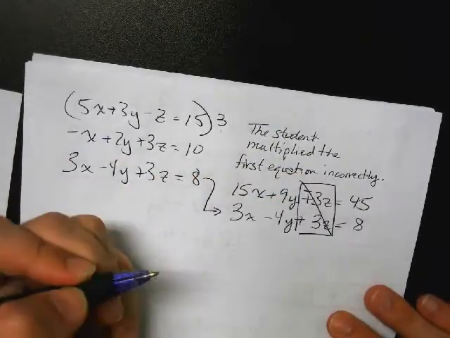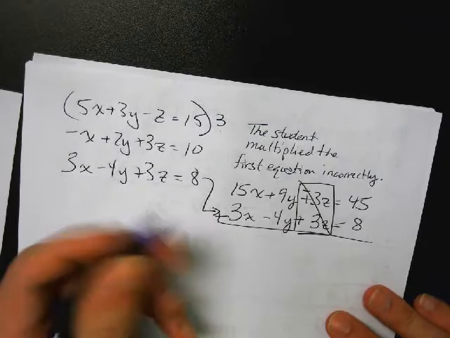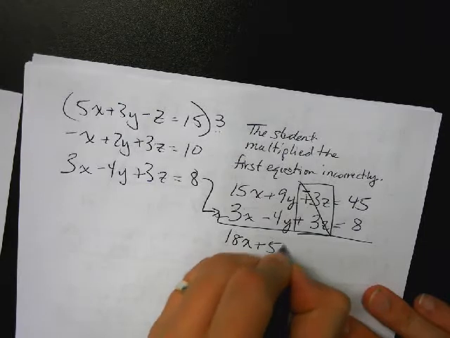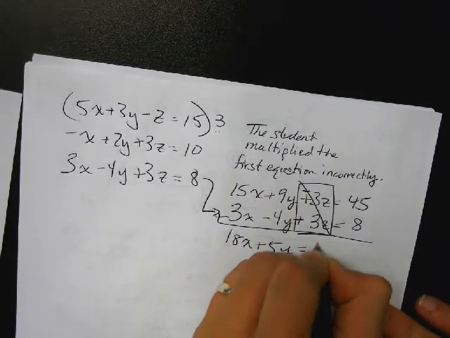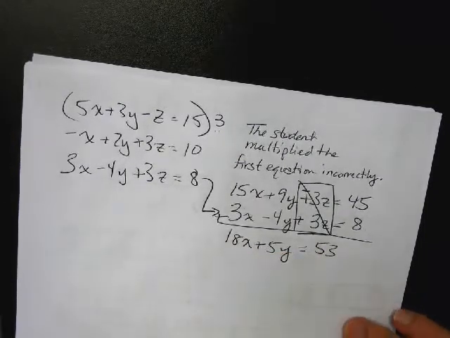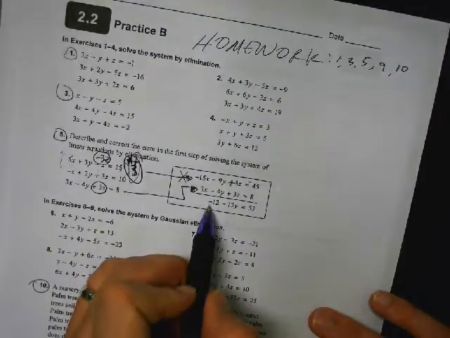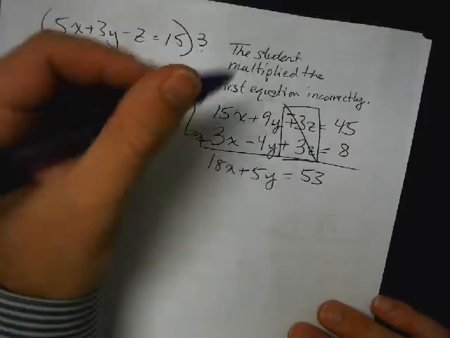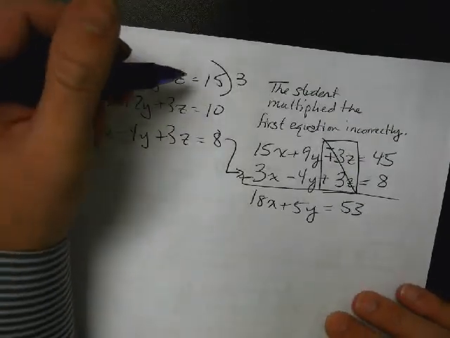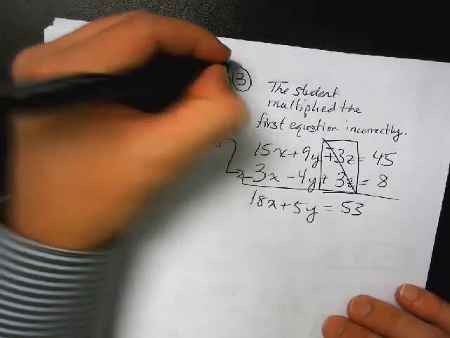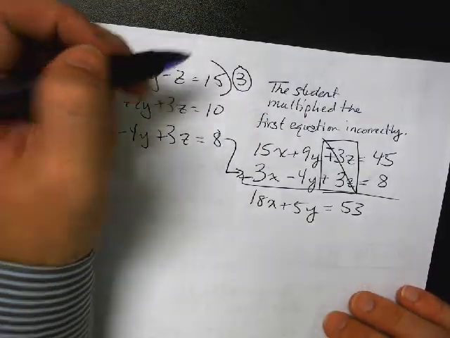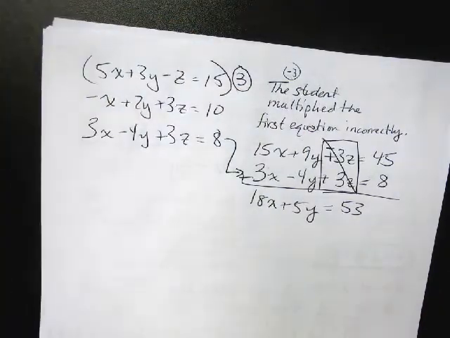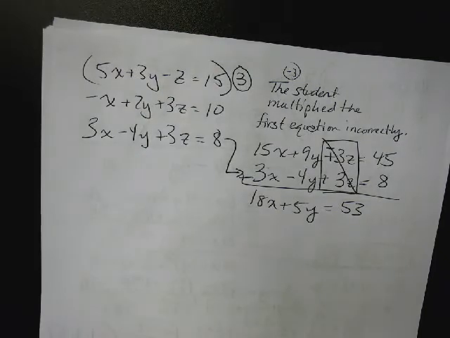Your z's will cancel out to 0, and then you can add up your equation. So it should be 18x plus 5y equals 53. And what they got out of it was negative 12 minus 13y equals 53. So multiple mistakes in here. Again, the real answer, they should have multiplied the top equation by positive 3, and you can tell that they multiplied it by negative 3, and that was where they made their mistake. All right, number 9 and 10 are the only two that we have left.